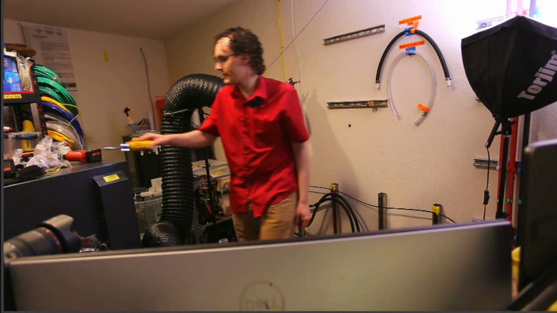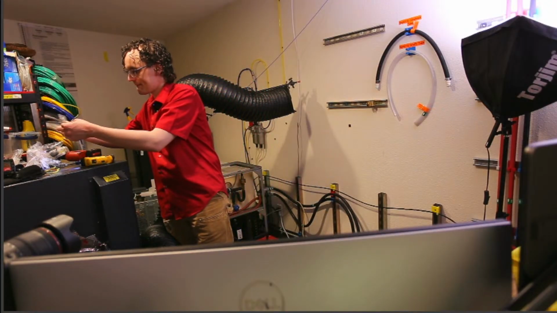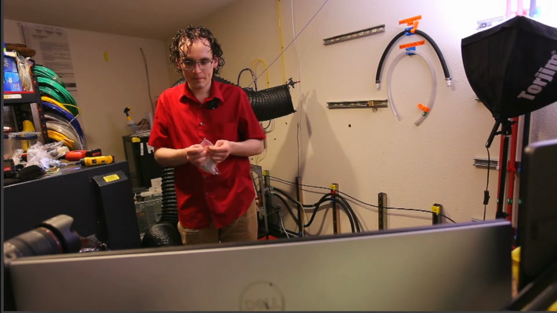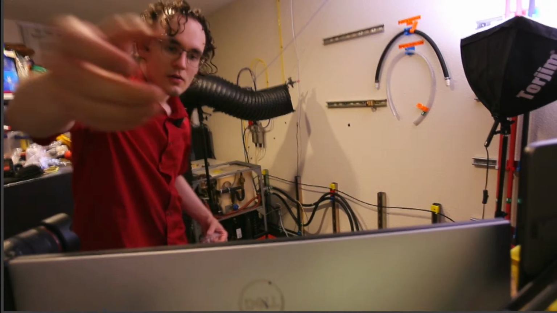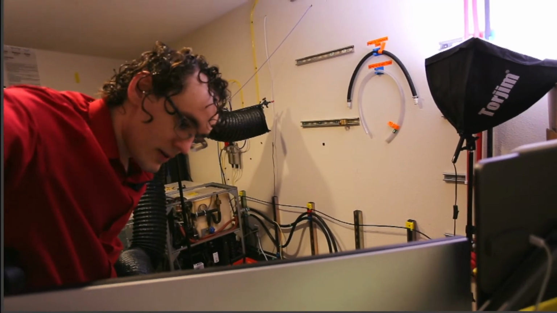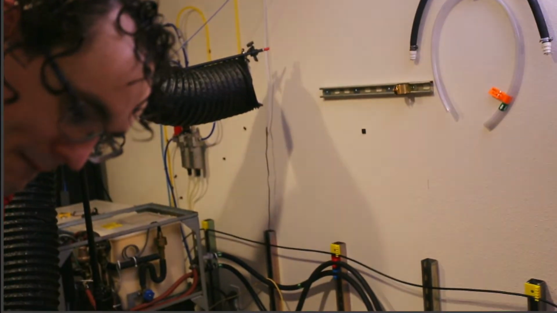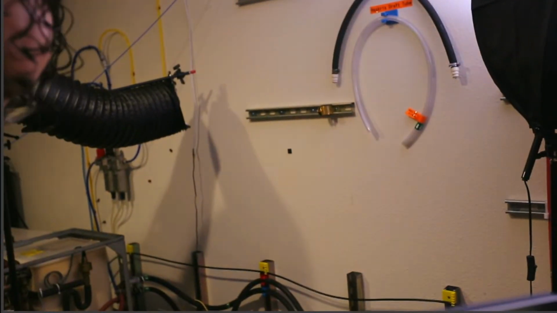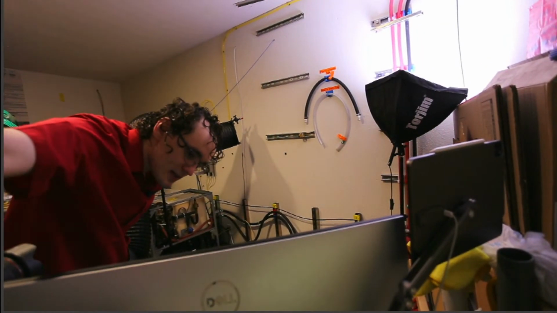Strut clamp. That's not quite level. Oh, that's even less level now. That's slightly better. You know what?